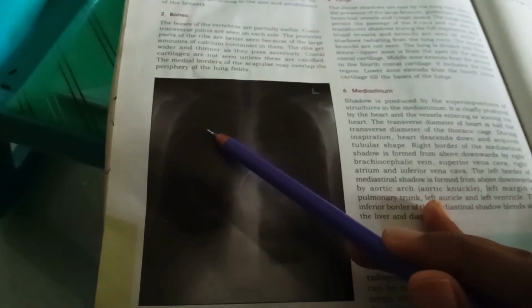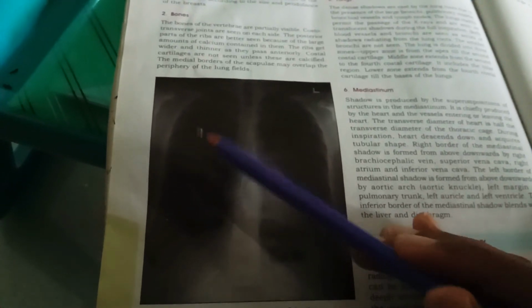The smaller bronchi are not seen, and the lung is divided into three zones. The upper zone is from the apex till the second costal cartilage. The middle zone extends from the second to the fourth costal cartilage, and this also includes the hilar region. The lower zone extends from the fourth costal cartilage till the base of the lung.